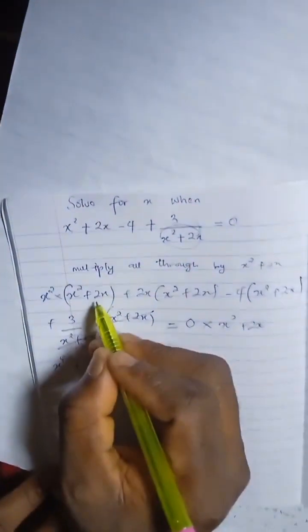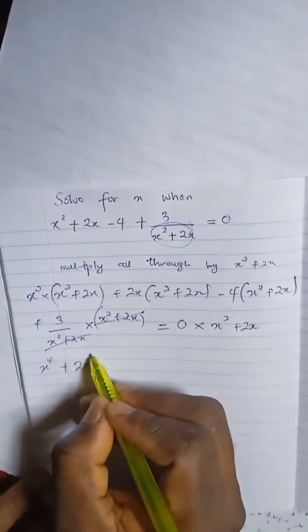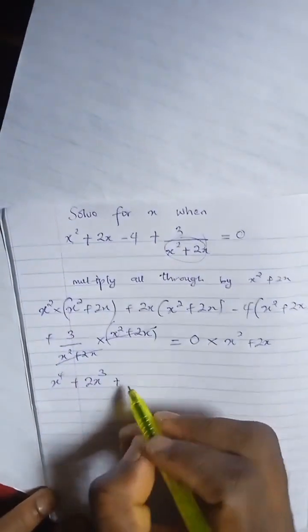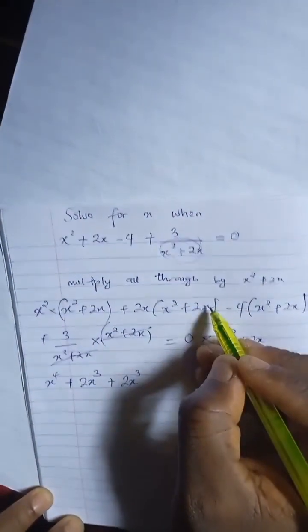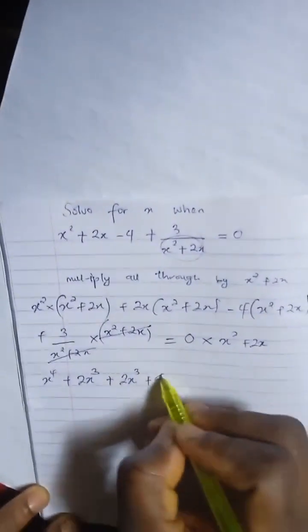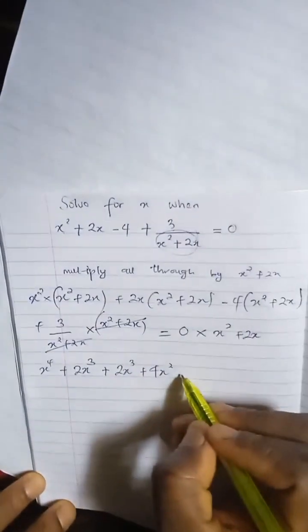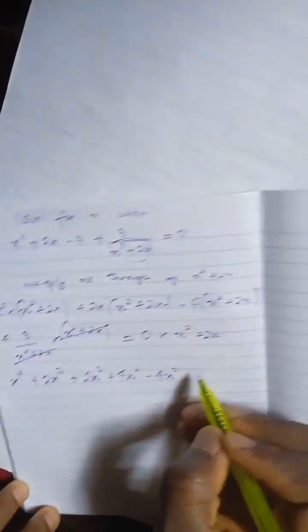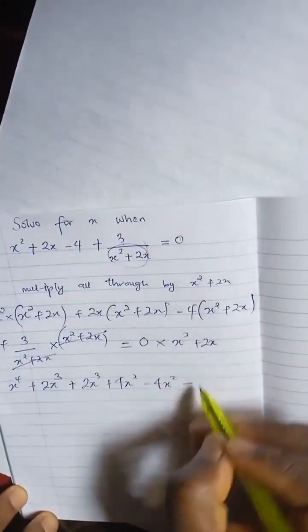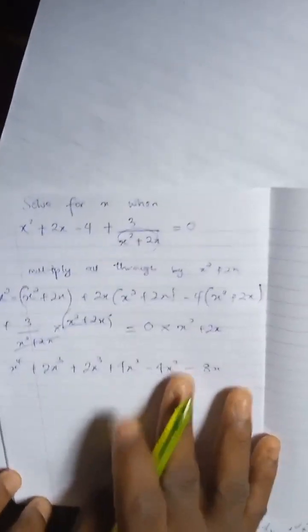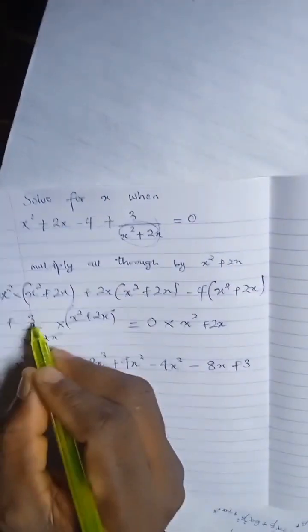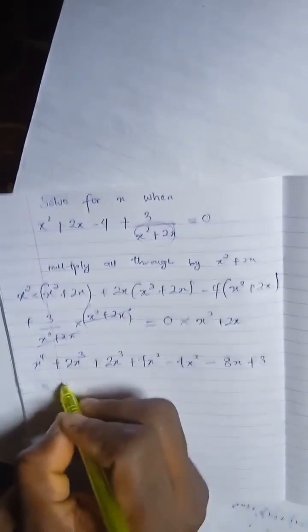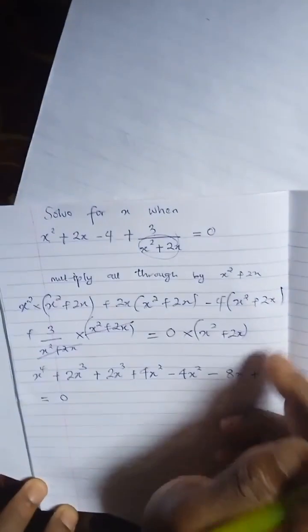Then when you simplify the remaining, you're going to have x raised to the power of 4, plus 2x times x squared will give us 2x cubed, plus we have another 2x cubed for the next term, and we have 4x squared. Or if you open here, you have 4x squared minus 8x and plus 3, because 3 is alone here now, is equal to 0, because anything multiplied by 0 will still be 0.